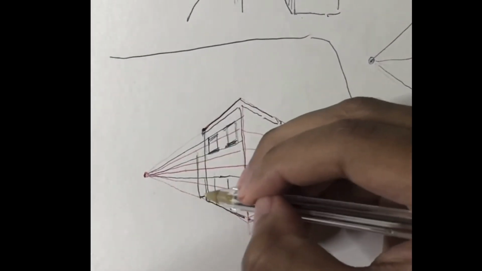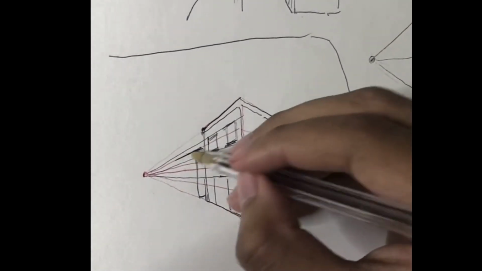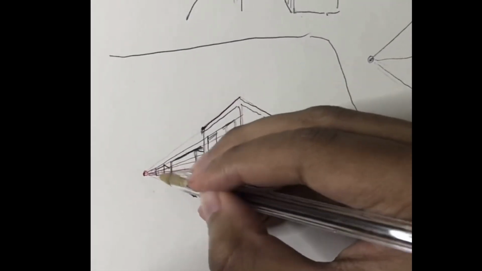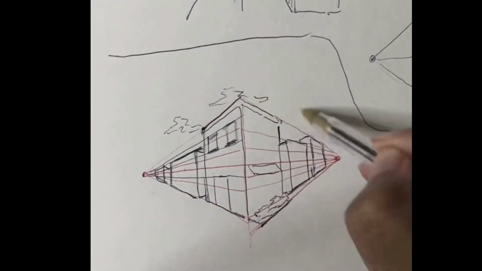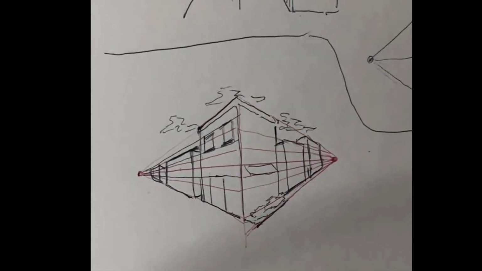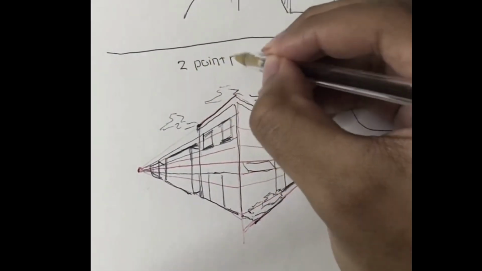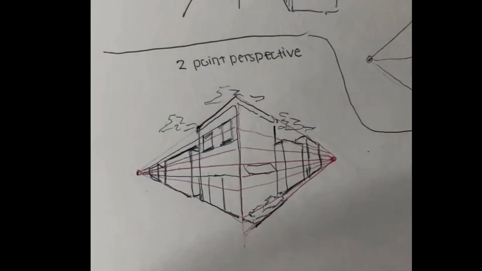Typically, buildings are not always the same size. So that's 2-point perspective. You can put some clouds or whatever.